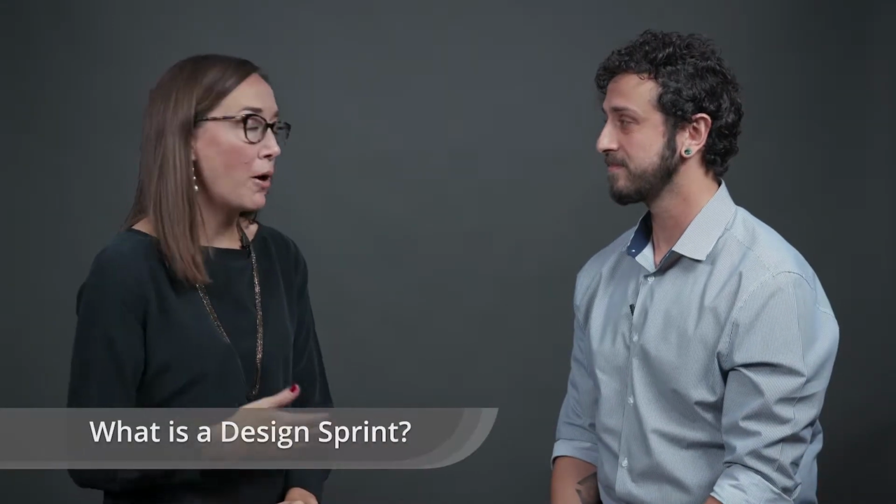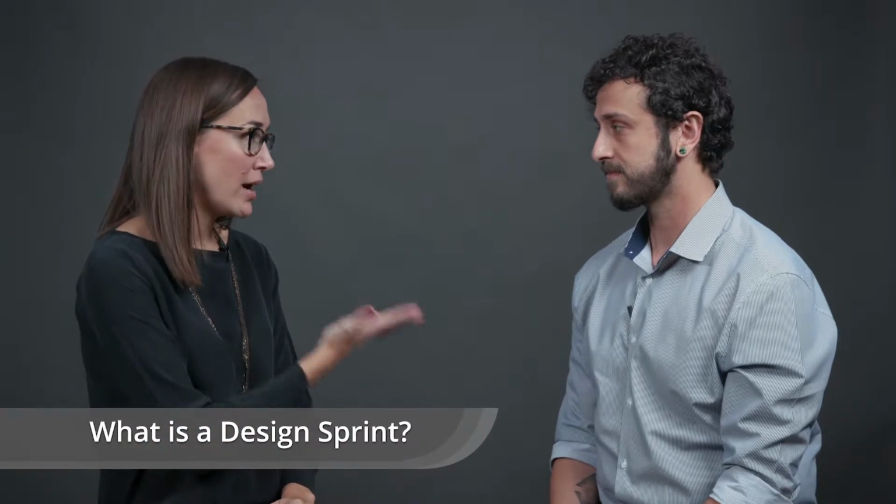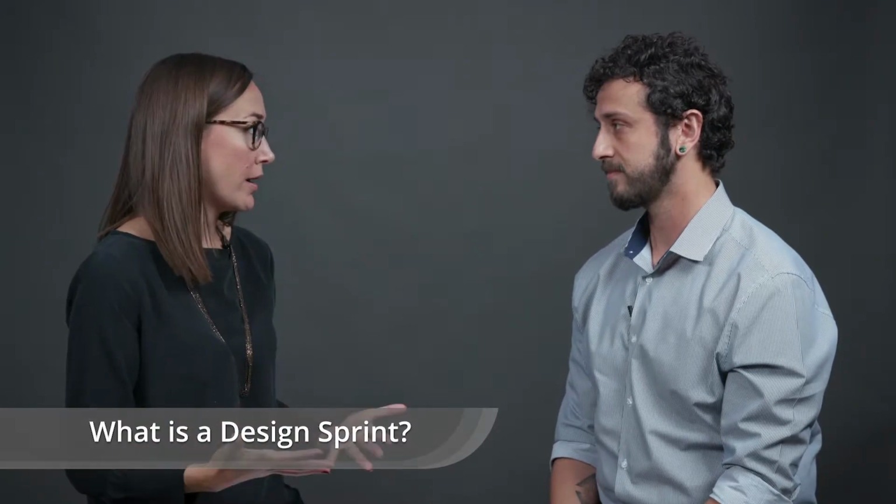So today we are talking about what is a design sprint. Andy, you've been performing design sprints for a lot of customers recently, and most of them are very high-risk projects. Can you tell me about what a design sprint is and why it's so important?